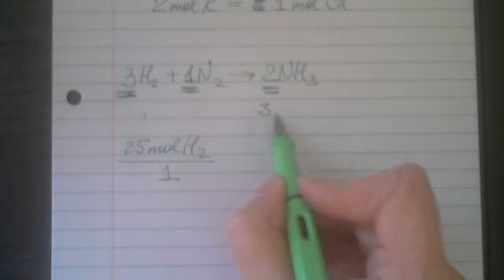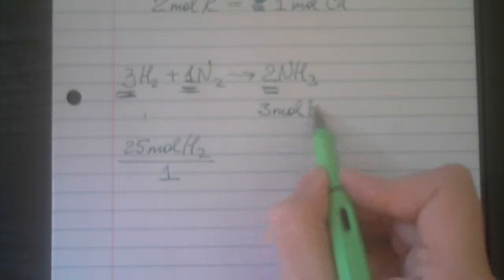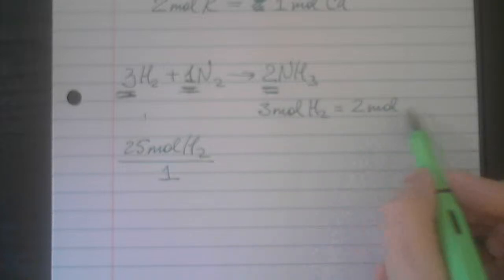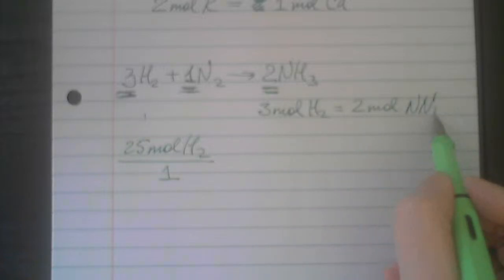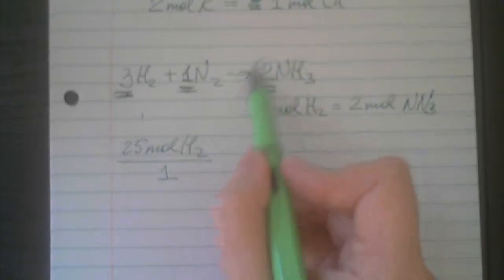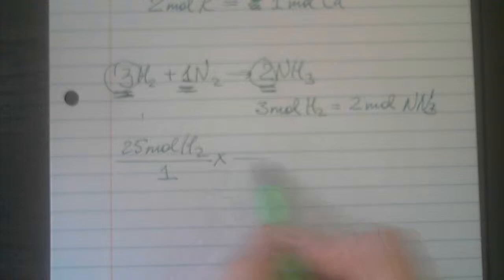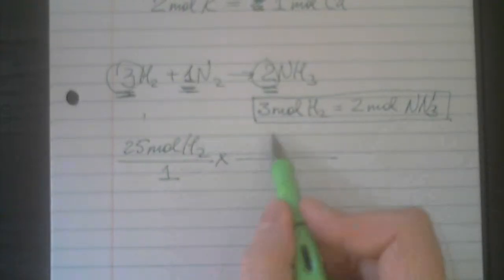The coefficients are telling me the following story, that 3 moles of hydrogen produce 2 moles of ammonia. This is where I took this information. So I will be using this conversion factor in my fraction over here.